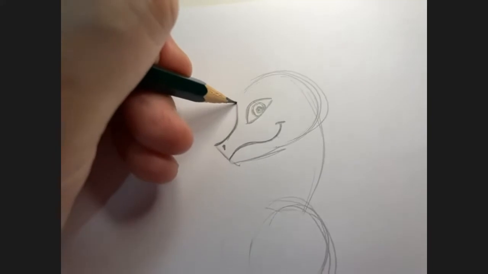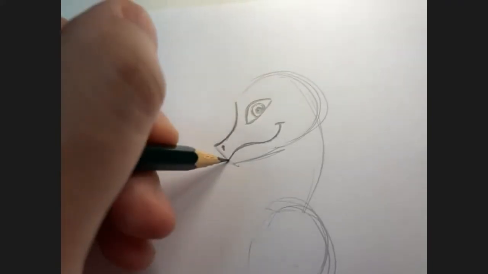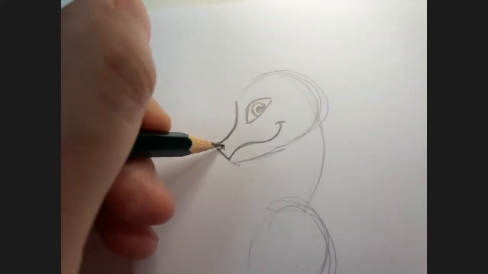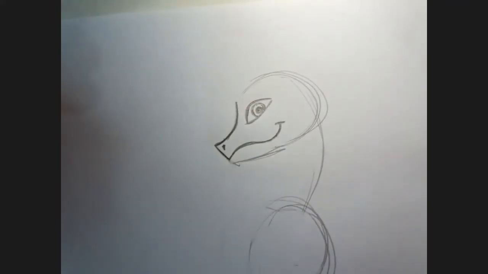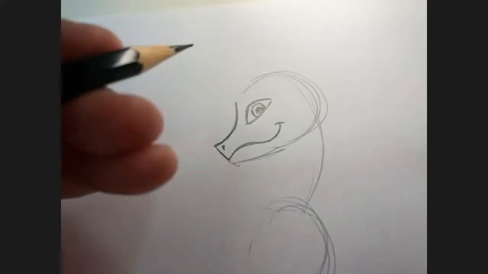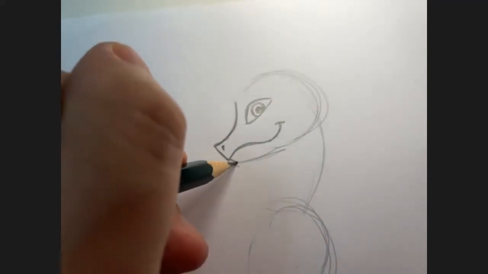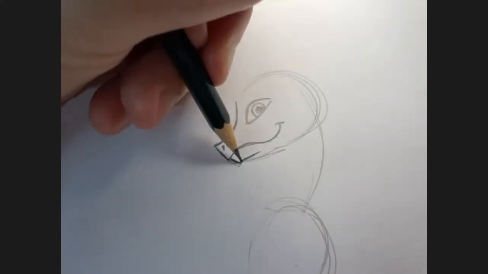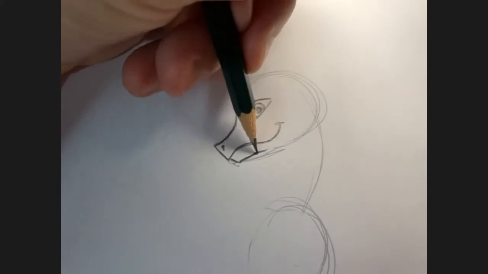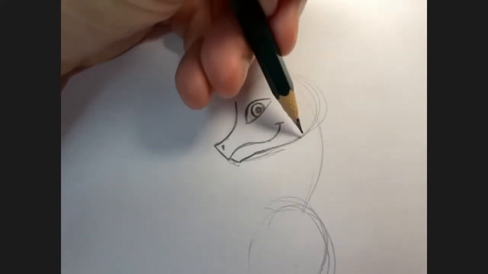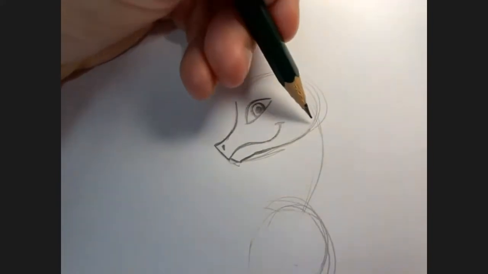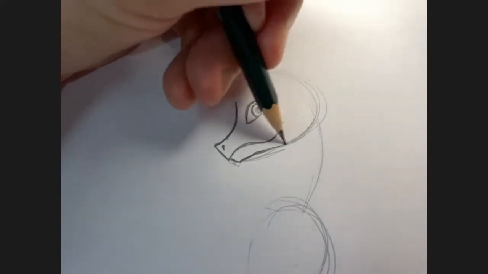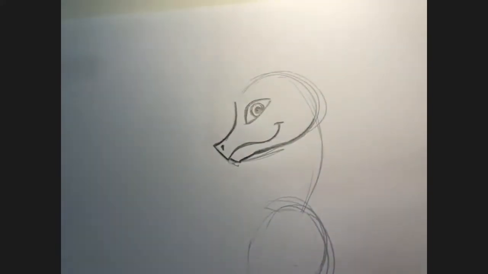So as I go, I'm just going to clean up little bits, darken up some lines. She's got like a little chin. Like that.